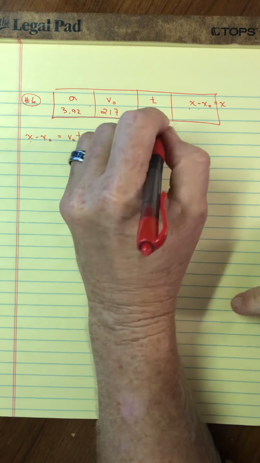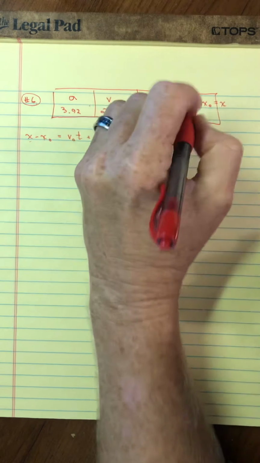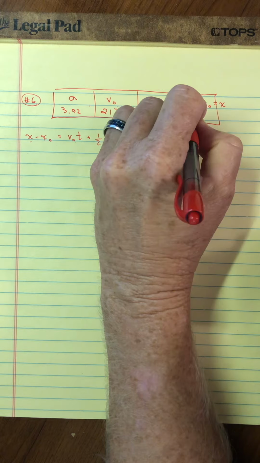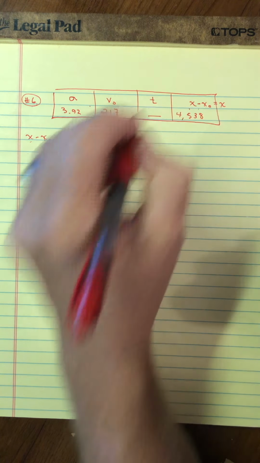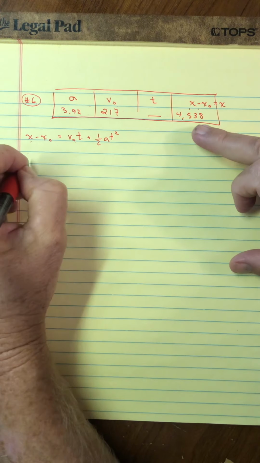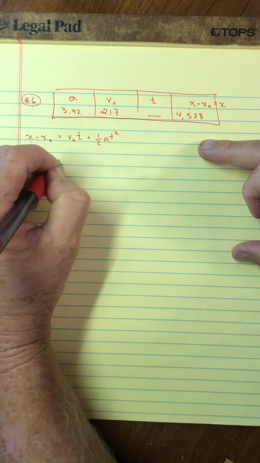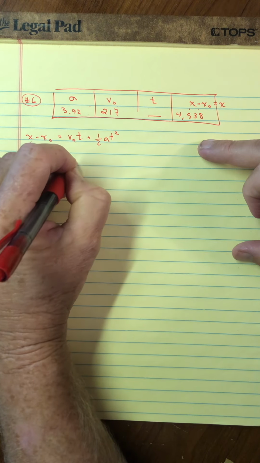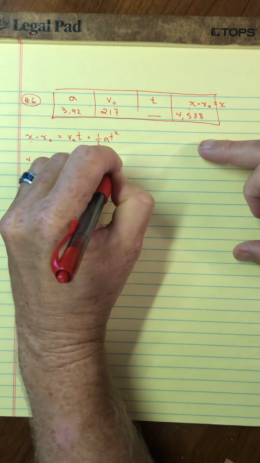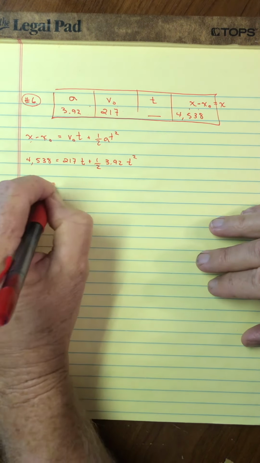The time is the unknown one to solve for, and the distance the airplane travels is 4,538 meters. So I'm going to put all that in and solve for time. So this is 4,538 for the distance, 217 times time, 1/2 of 3.92, and t squared.